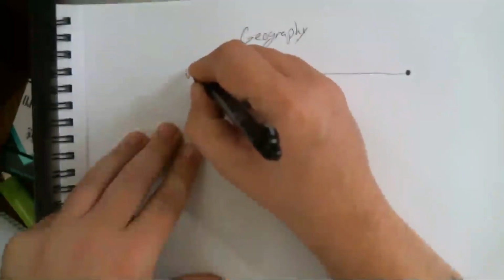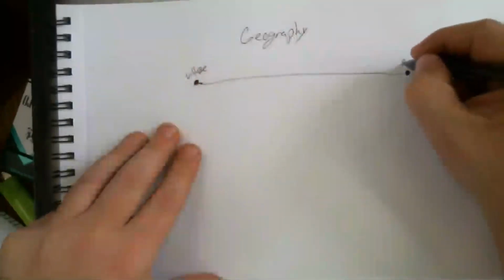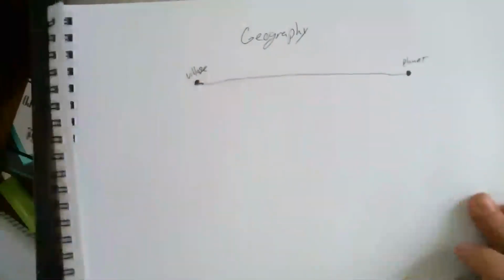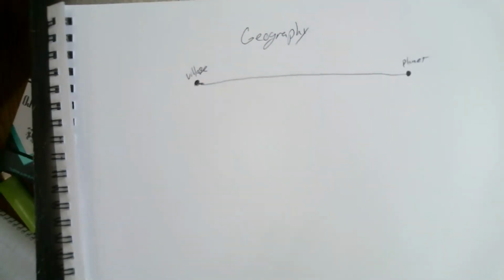So you can go from a tiny village to the planet. And there's a huge range of ways to do all of it. I've got a globe sitting around here somewhere that eventually I will turn into an actual world I'm creating.